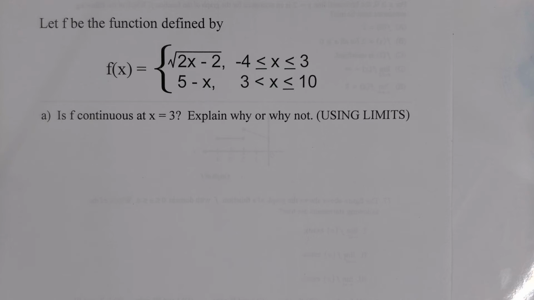I was plugging in numbers, but I kept plugging in. I think it was x minus 5. I just know that you couldn't plug it into the bottom.